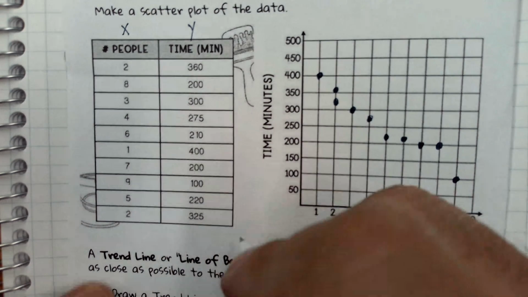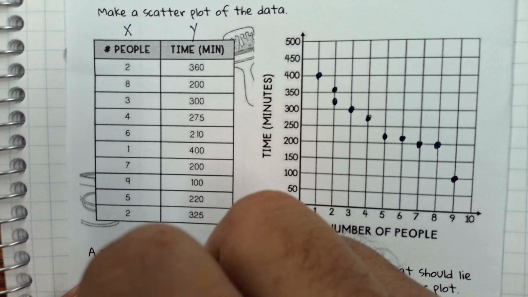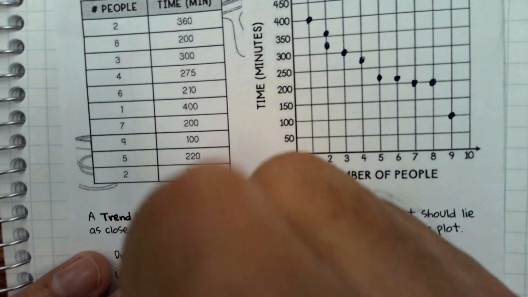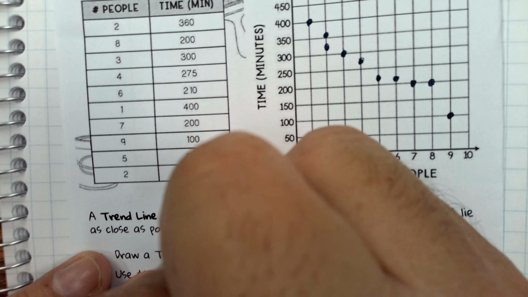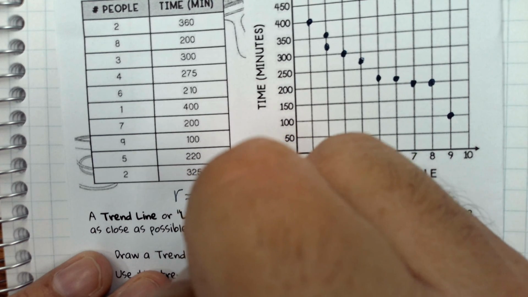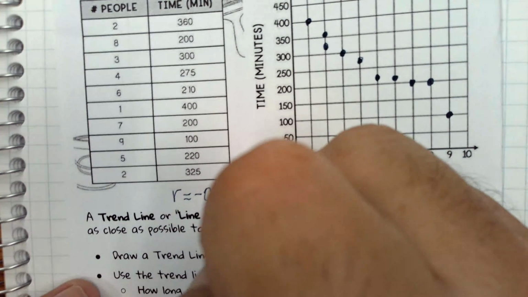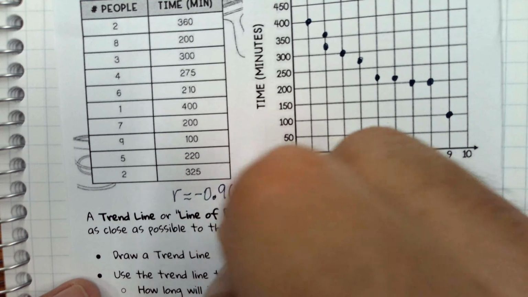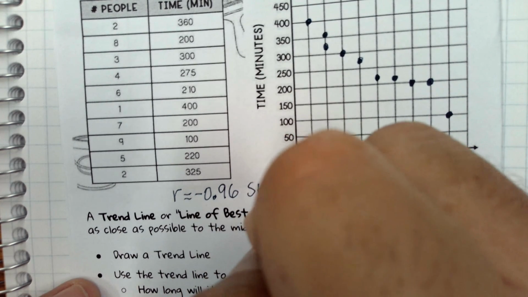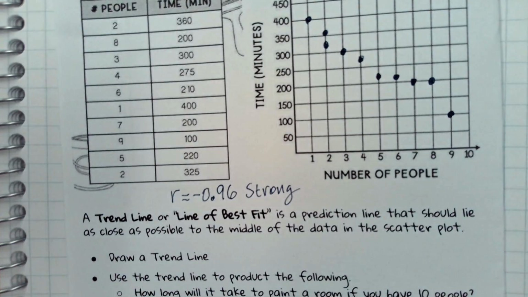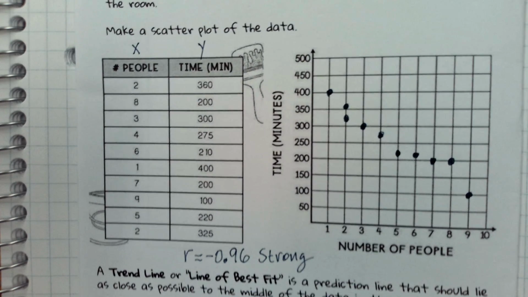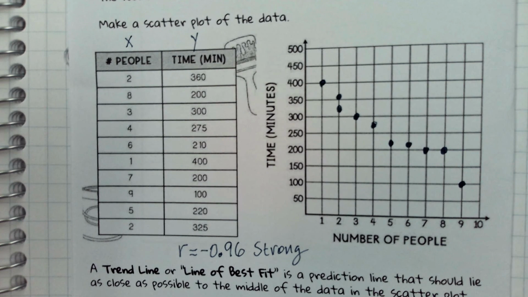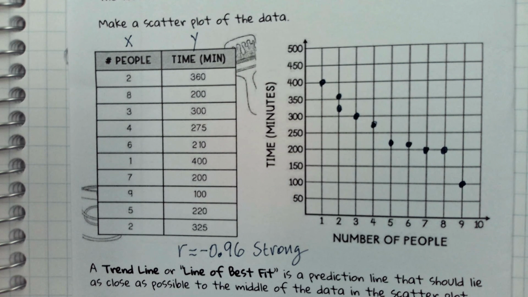So let's just write that down. R turned out to be negative 0.96. So it's negative and strong. Let's just say strong. Okay. So that means this is definitely a linear relationship. It doesn't look that way, but it is.